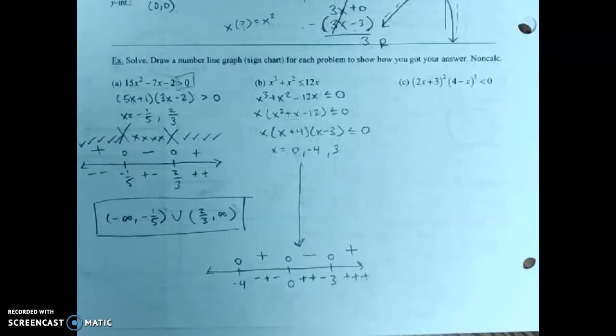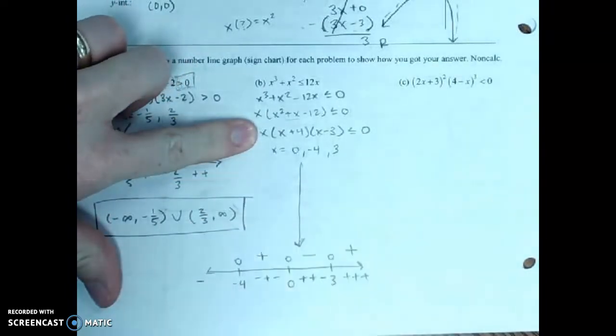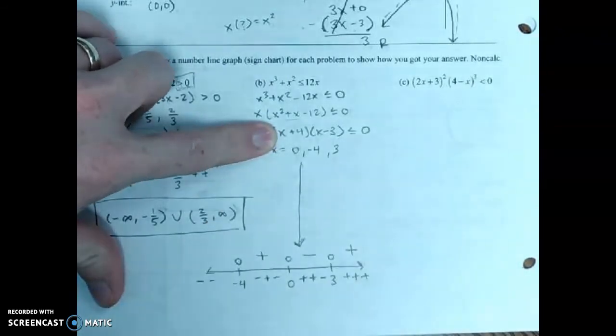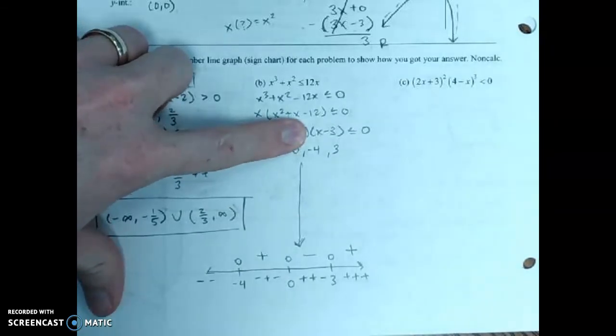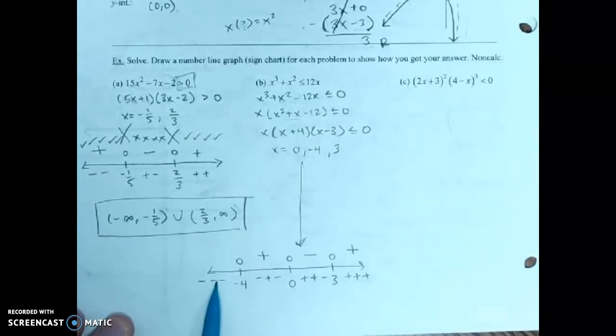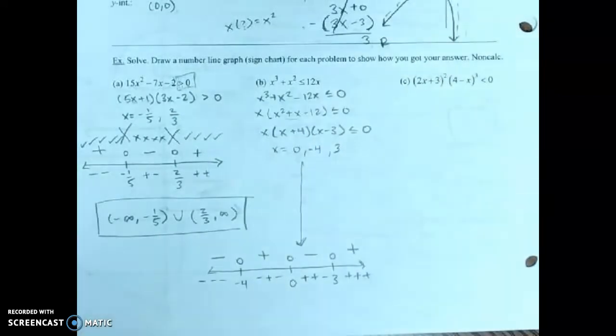One more interval, and then we can get our answers. So let's test something like negative 5 or negative 20. Either one would be fine. I'm just going to use negative 5. First chunk would be negative. Second chunk, negative 5 plus 4. That would be negative. And then, let's see, negative 5 minus 3. Ooh, that's negative. Right? So I've got 3 negatives. 2 of them would cancel, but that means 1 of them would be left over.